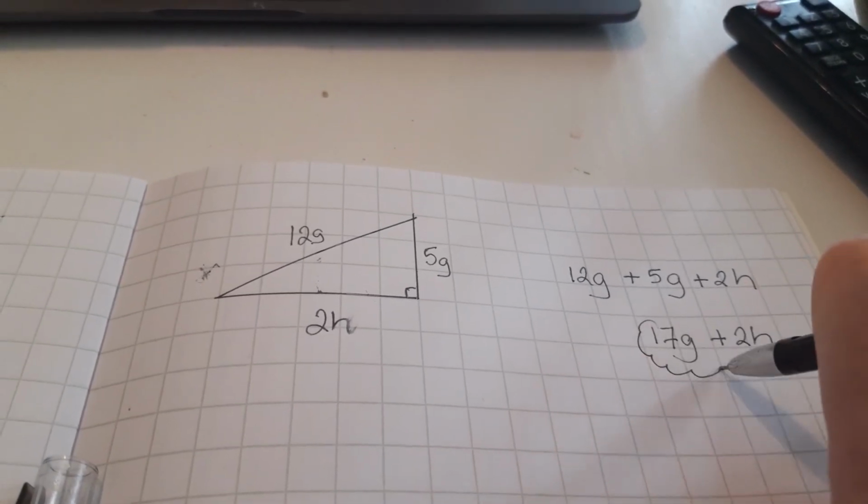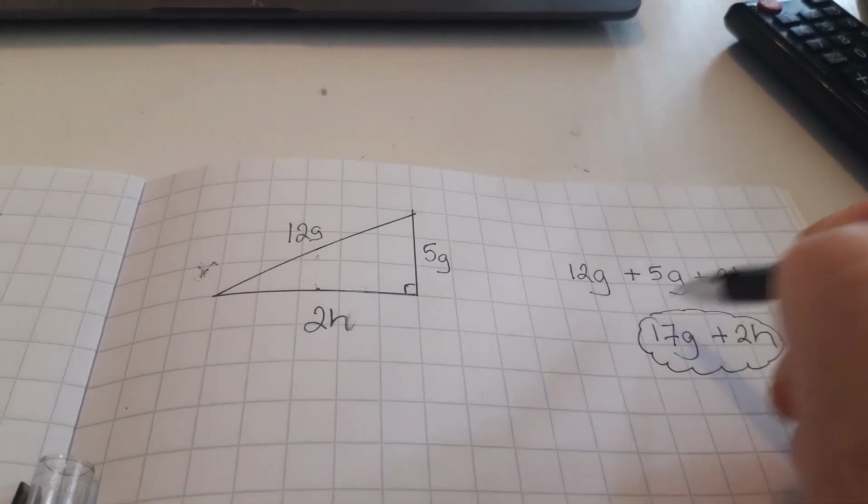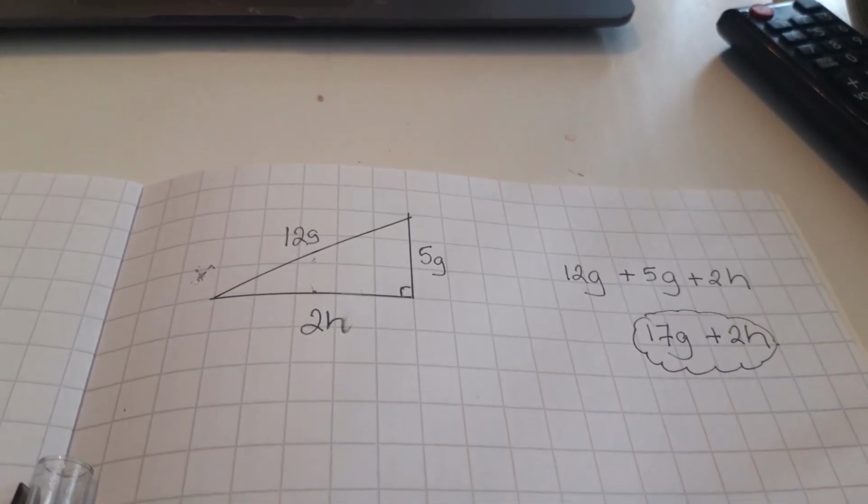So it's a very short worksheet today. Just try it, see if you can make sense of it, and we'll do more of this next week.